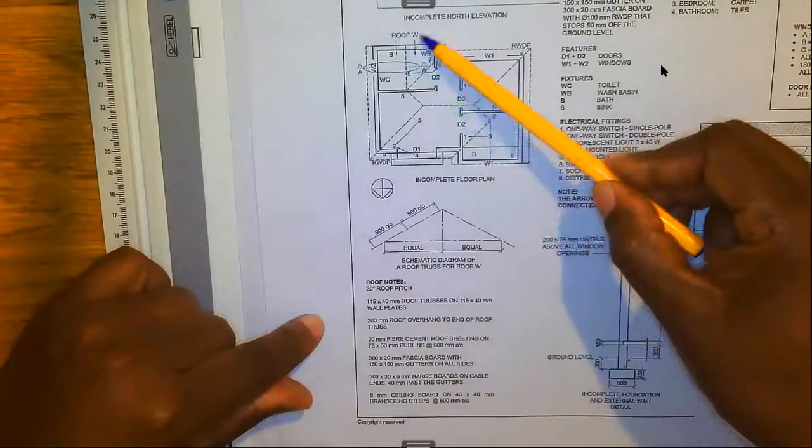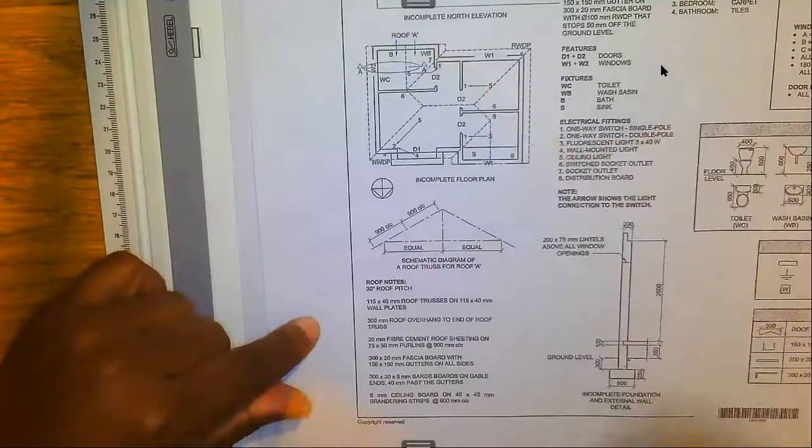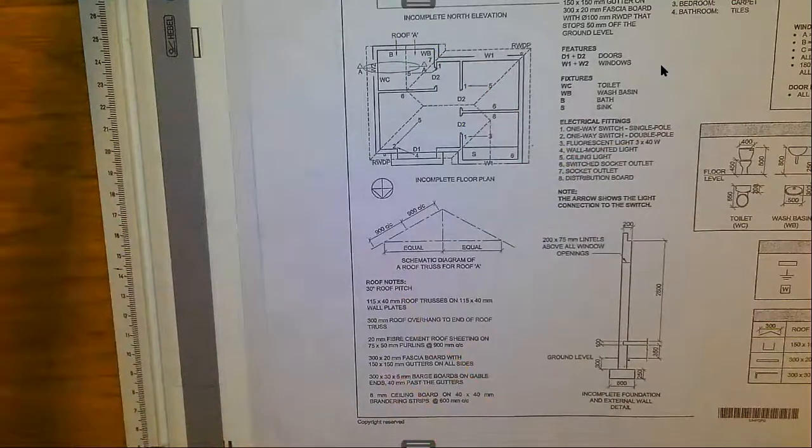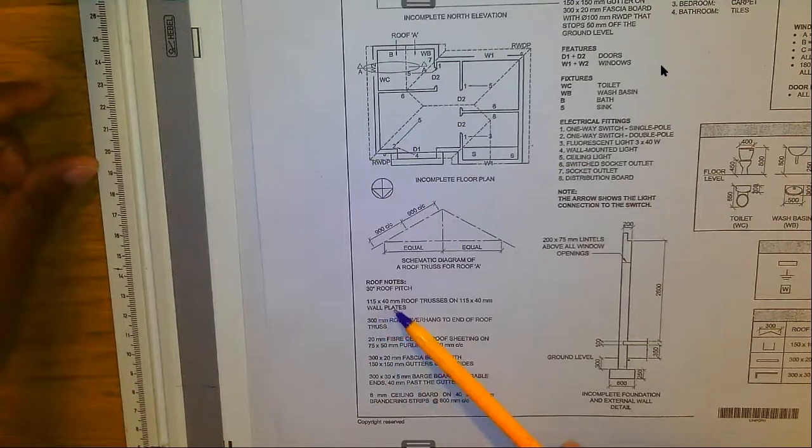Schematic, like I said last time, is basically a line diagram that is representing something. So let's not complicate that one. It's just a line diagram, the skeletal representation of something, okay? So the pitch here is 30 degrees. Remember, the pitch is the slope of the roof. 115 by 40 roof trusses on 115 by 40 wall plates, okay?